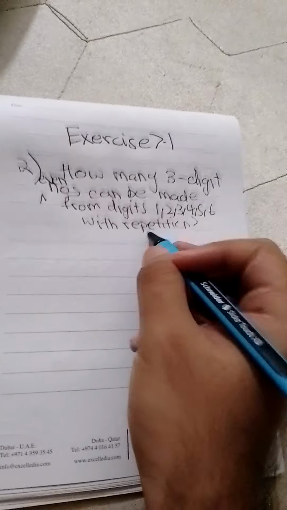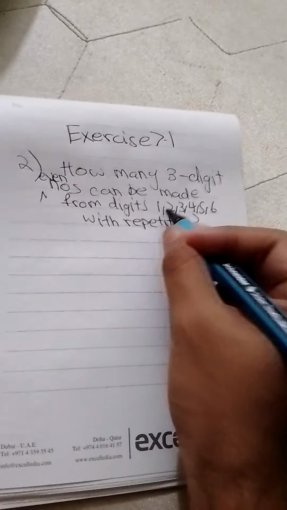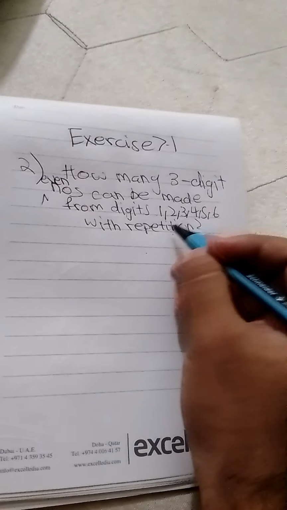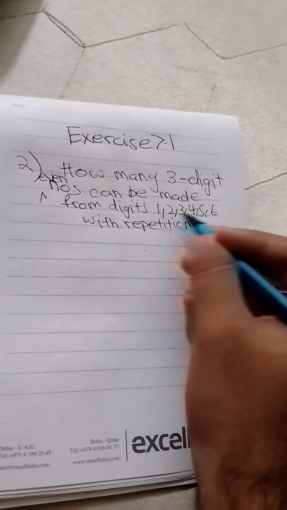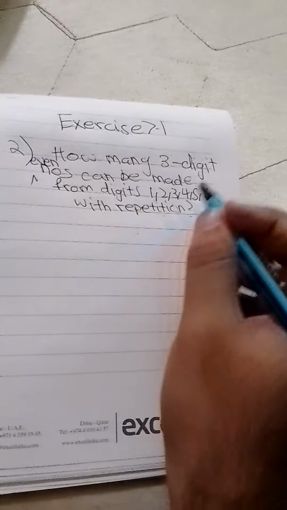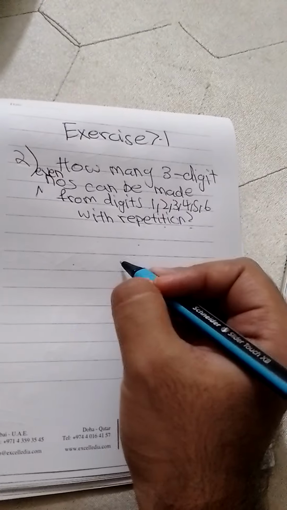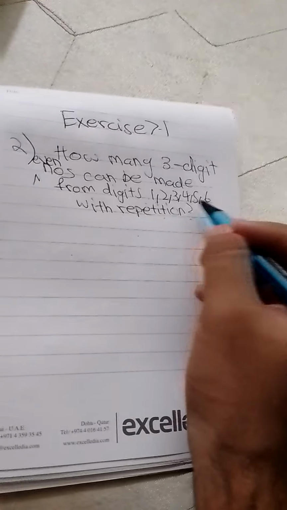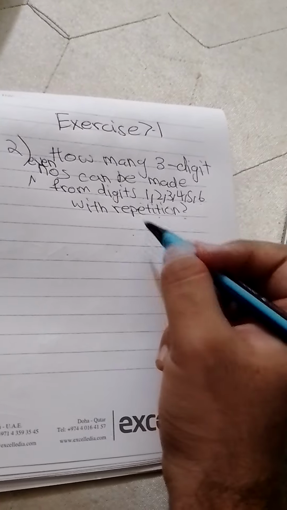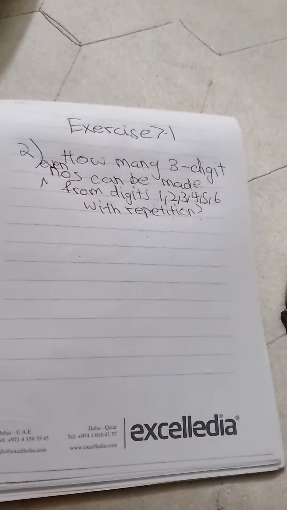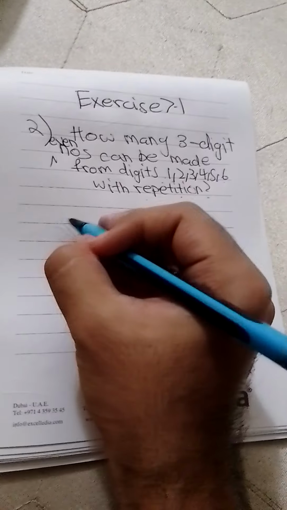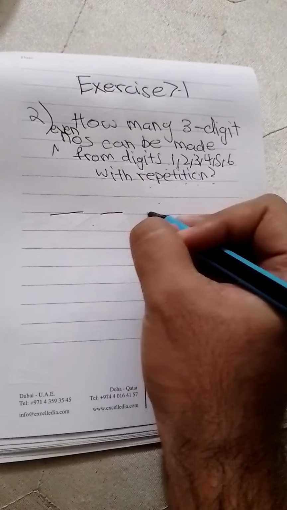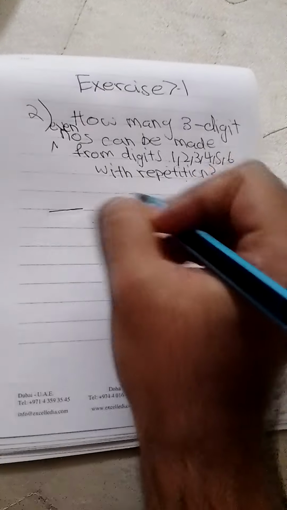That means we have 6 options for the 100th place and the 10th place. Because repetition is allowed, we can have any of these 6 digits in the 100th place and the 10th place, because the options don't decrease as we fill the positions, as repetition is allowed, right? Okay, let me explain this better. 100th place, 10th place, and 1st place. So in the 100th place we have 6 options.